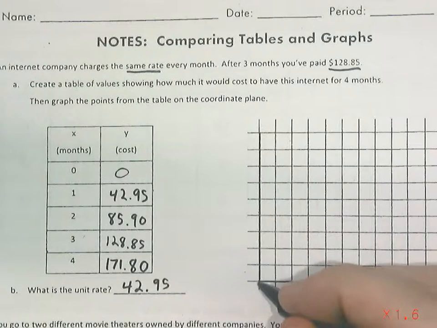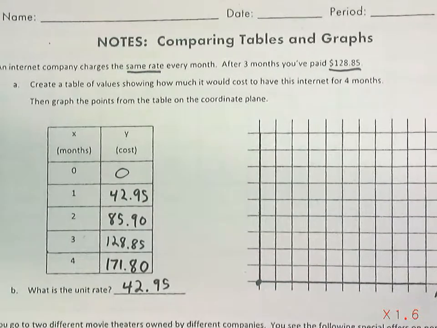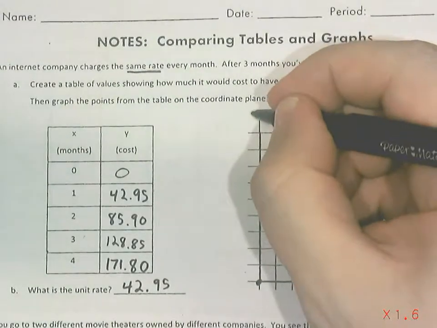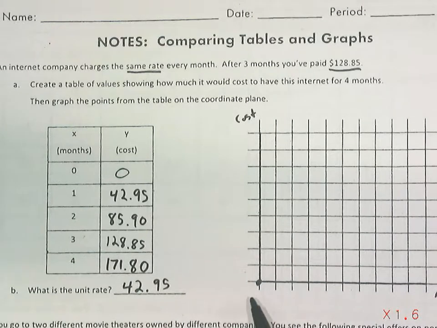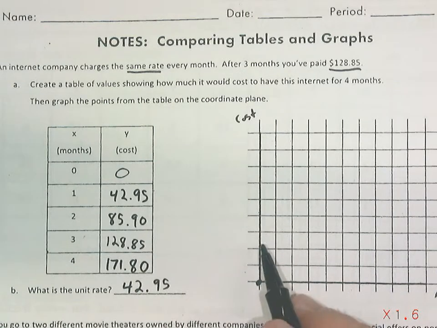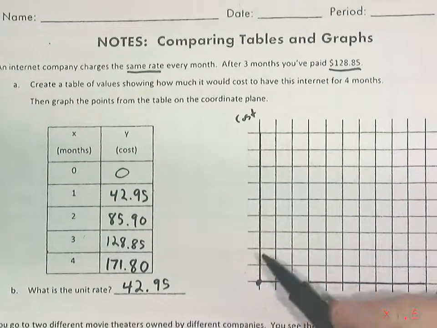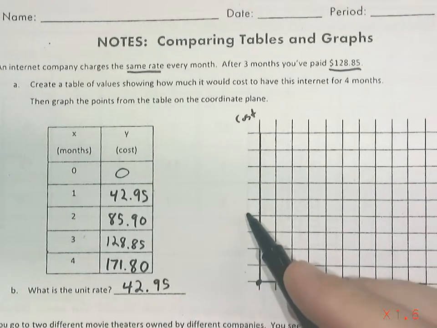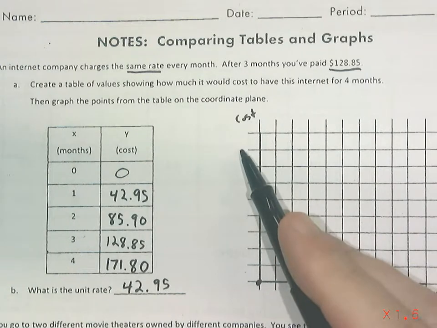So at 0, 0, this is my origin, right? That would be at 0 months. This would be my months, because that's my X, and this is my cost, or my Y values. Now how would I do this? 10, 20, 30. I need to go up by 20s. So 20, 40, 60, 80, 100, 120, 140, 160, 180.